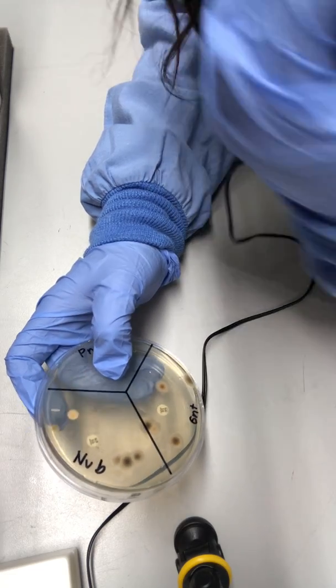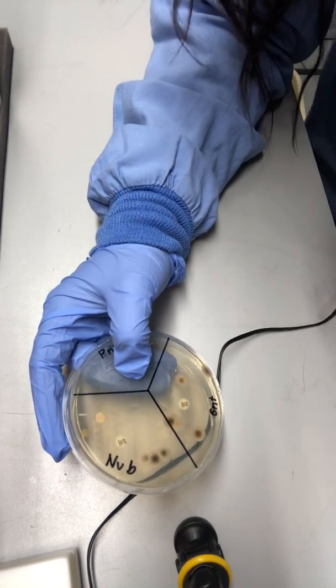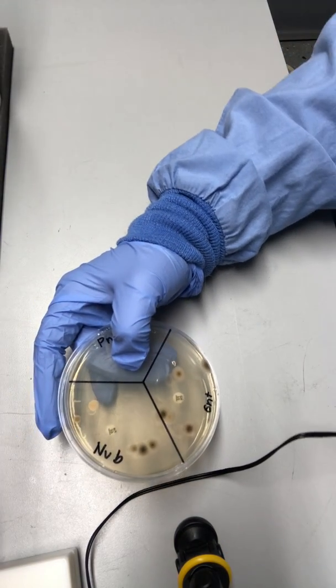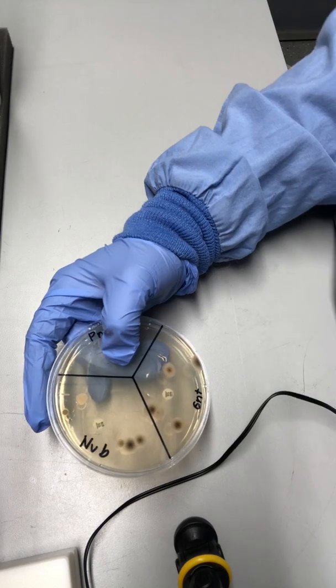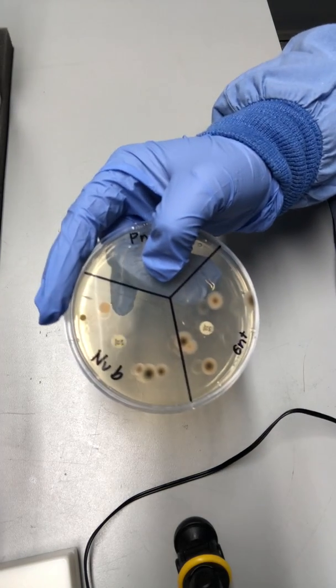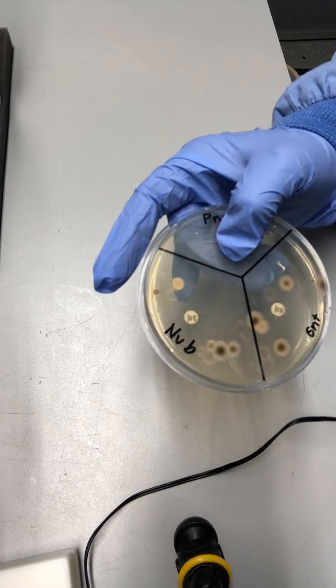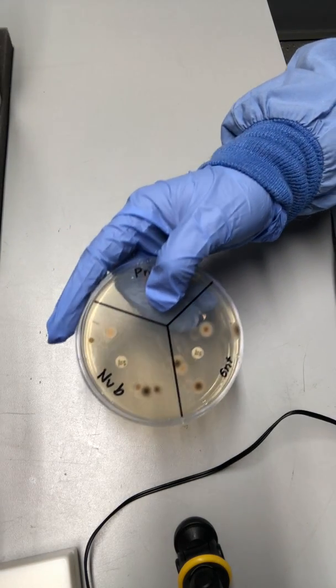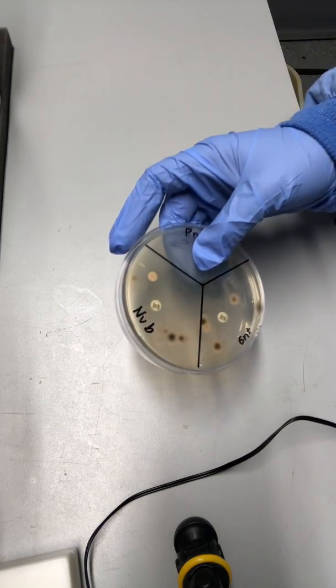So I'm going to talk about gentamicin here. Gentamicin is another narrow spectrum bacteriostatic antibiotic. It targets aerobic gram-negative bacteria. What it does is it binds with the bacterial ribosome, which is responsible for protein synthesis.